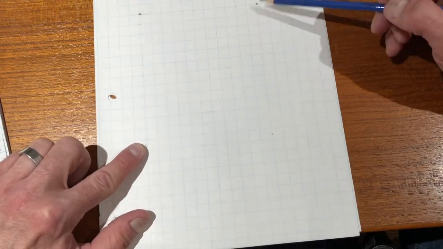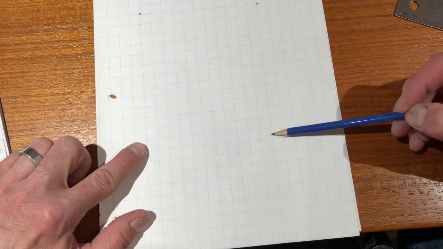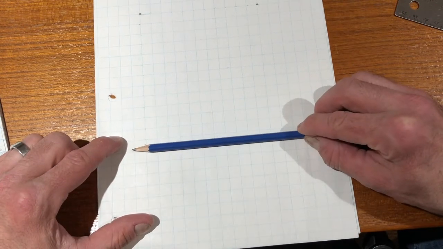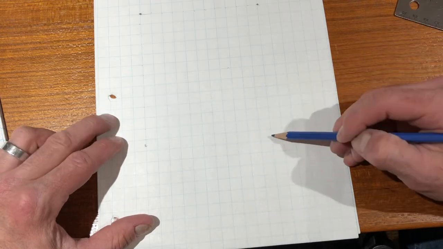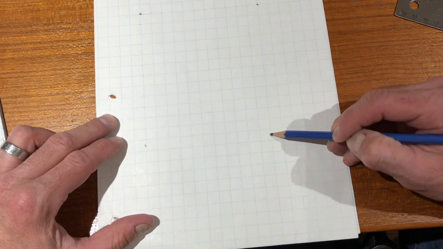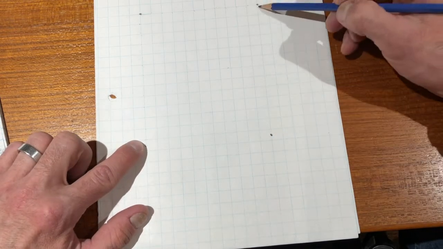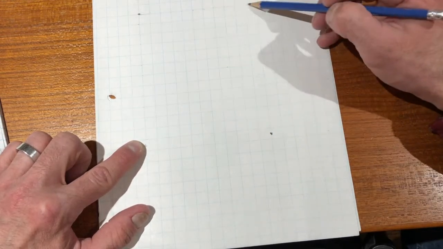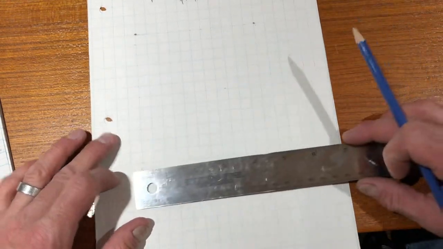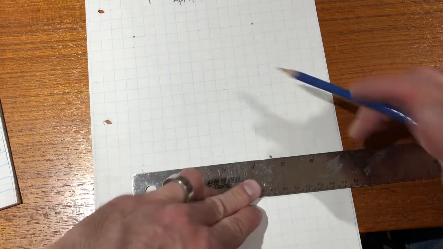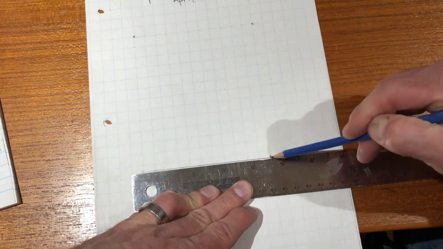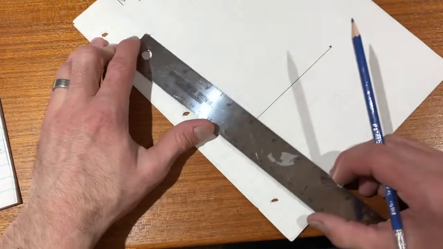And because it is a rectangle, I don't even have to count this side. I can just see where that would line up over here. If counting is something that you need to do, that's okay too. And then I have all of my 4 points to draw the perimeter. So I'm going to do that with my ruler to make sure that I have lines that are nice and neat.